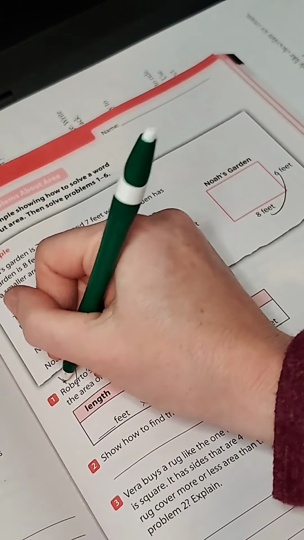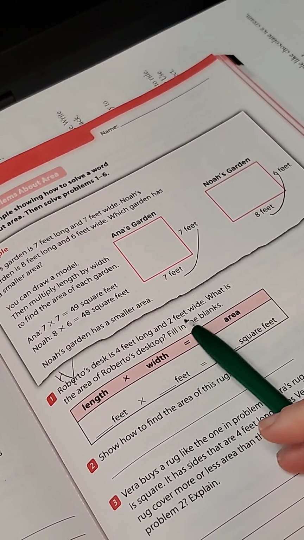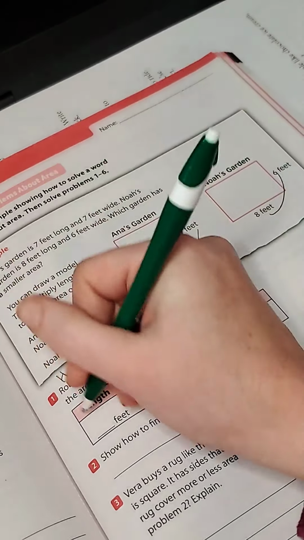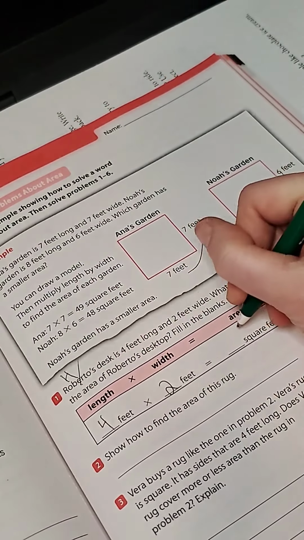Roberto, no. Hunter, I always get the names wrong. Hunter's desk is 4 feet long and 2 feet wide. What's the area of Hunter's desktop? Fill in the blanks. Well, we have 4 times 2 equals 8.